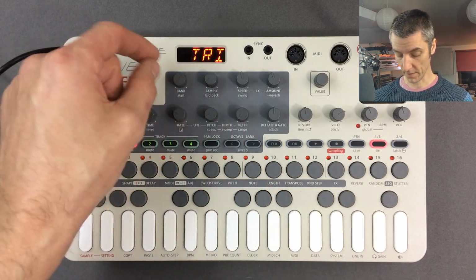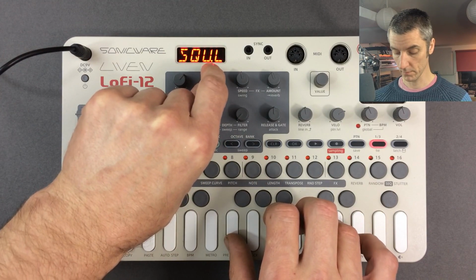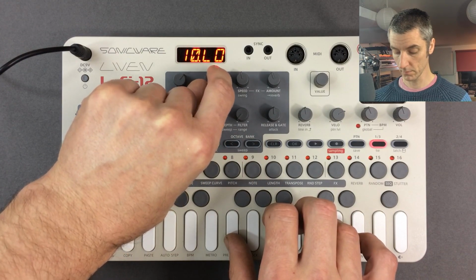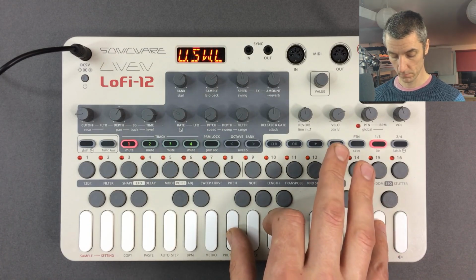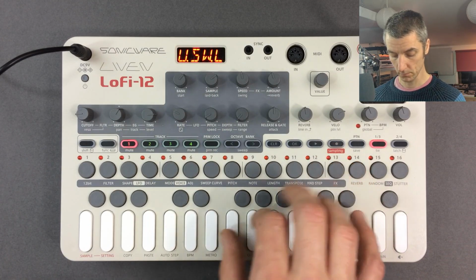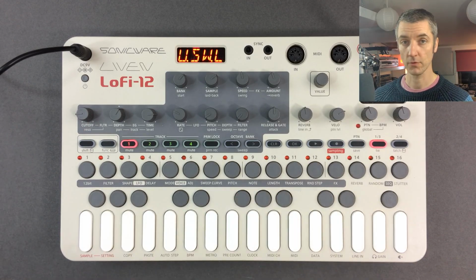And then of course we can just mess around with it and try the same thing with different waveforms. So all in all, quite a useful thing to try on the Lofi-12.